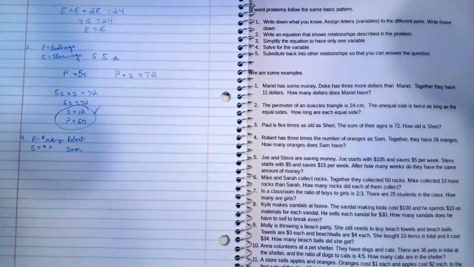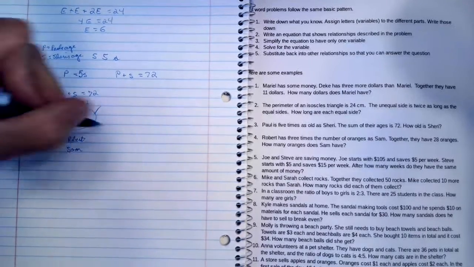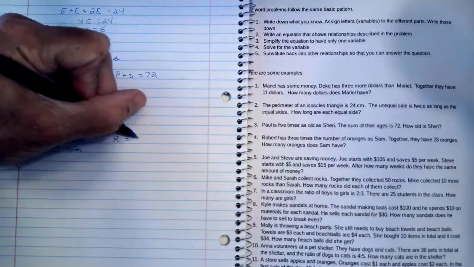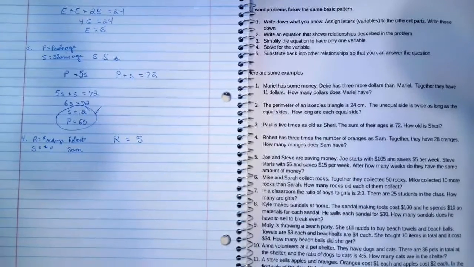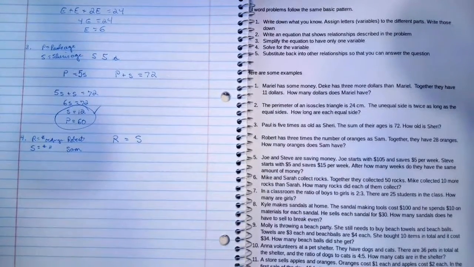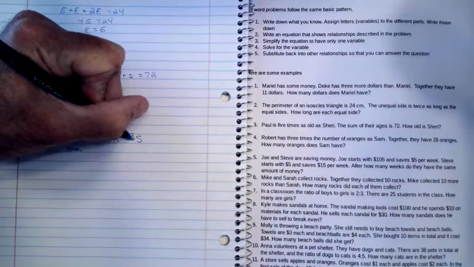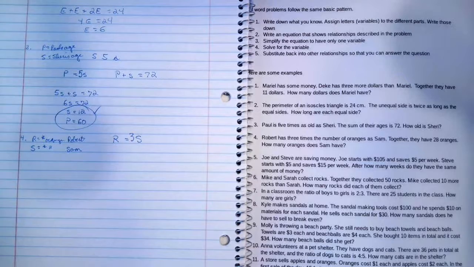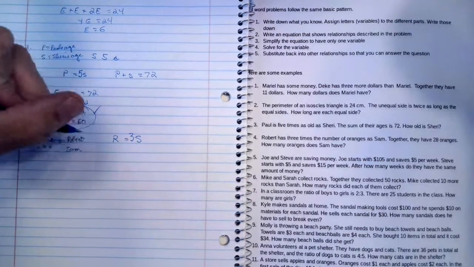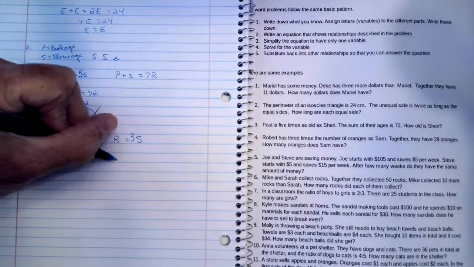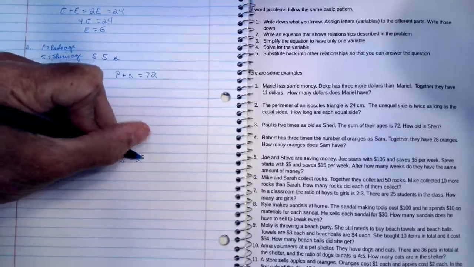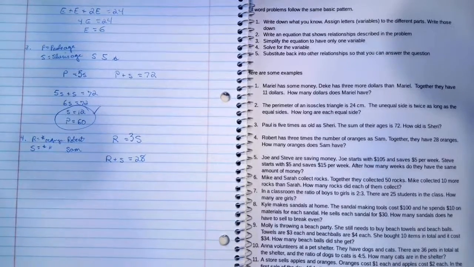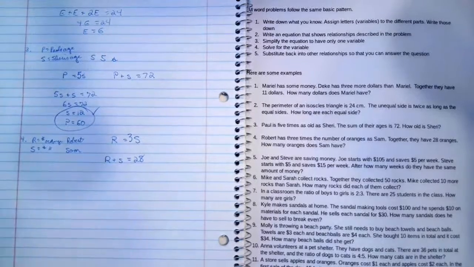Okay, so let's see if there's any relationships. It says Robert has 3 times as Sam. So, does Robert equal Sam? No. Robert is 3 times Sam. So 3 times Sam is R. 3S equals R. Okay, together they have 28 oranges. That means Robert plus Sam equals 28. Okay, that's fairly clear.